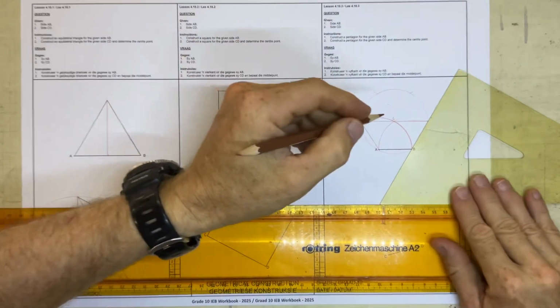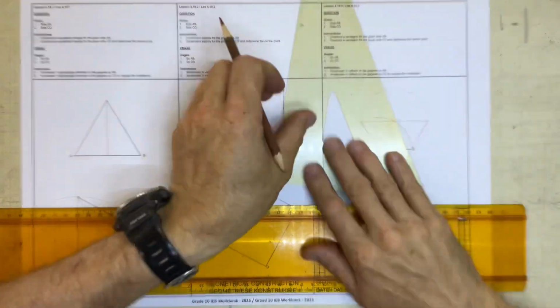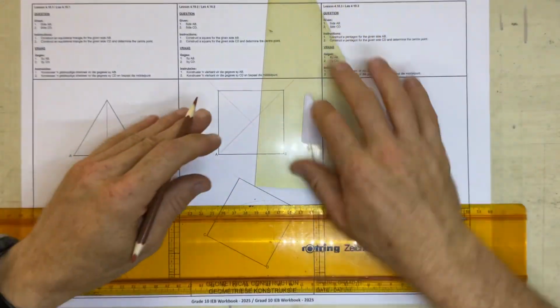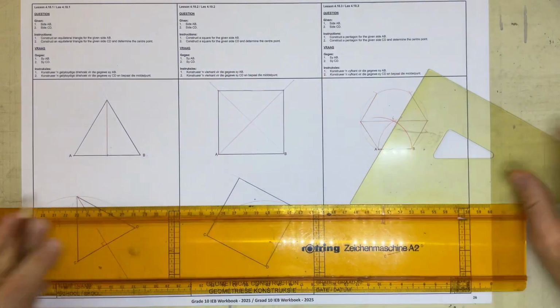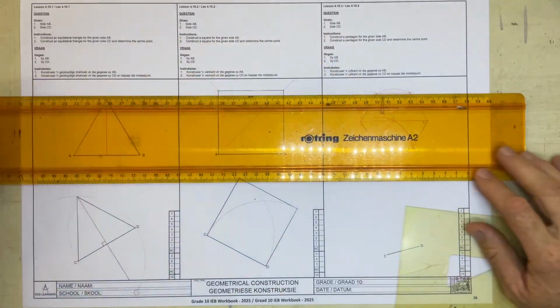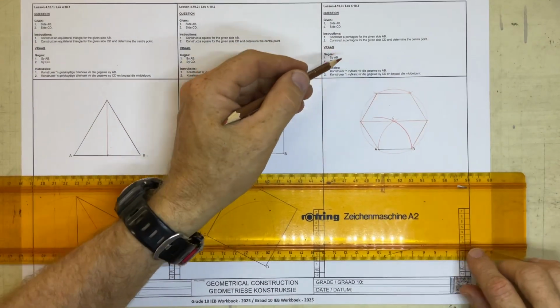There we go. Just going to use the set square. A 60-degree angle there, a 60-degree angle there, a 60-degree angle over there, a 60-degree angle over there, and a line going across the top over here, giving me a hexagon. Now that's 6 sides. They've asked you for a 5-sided object.